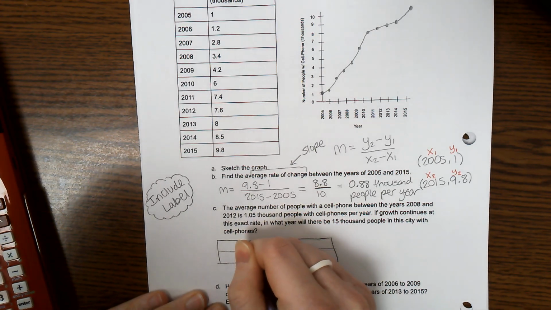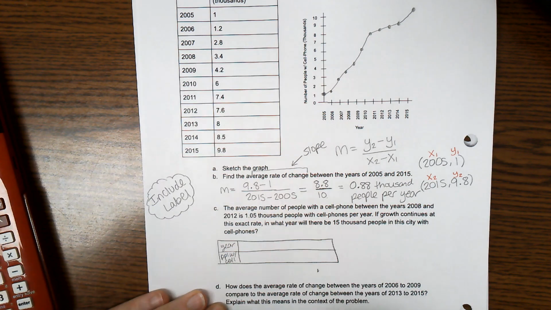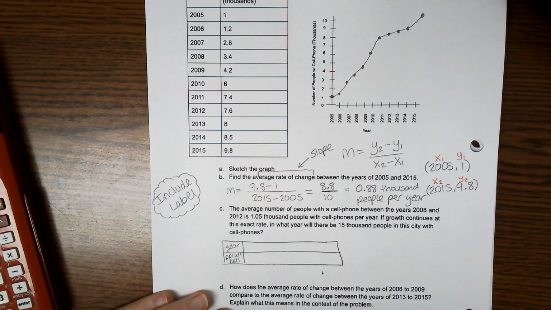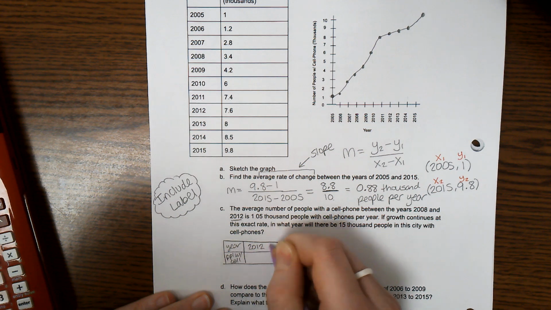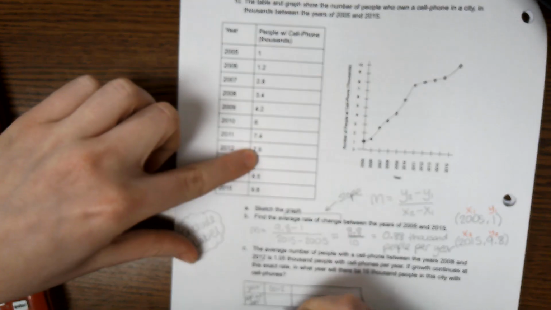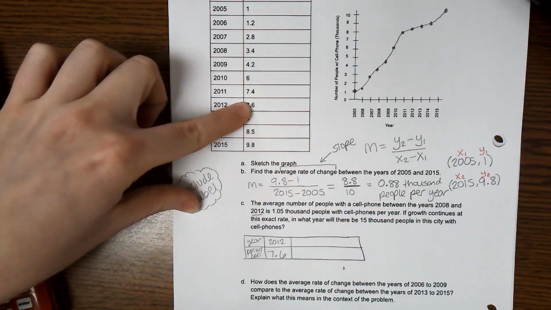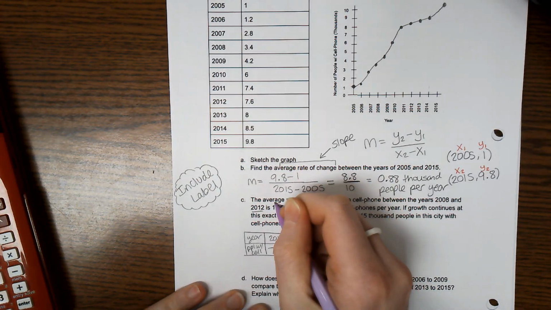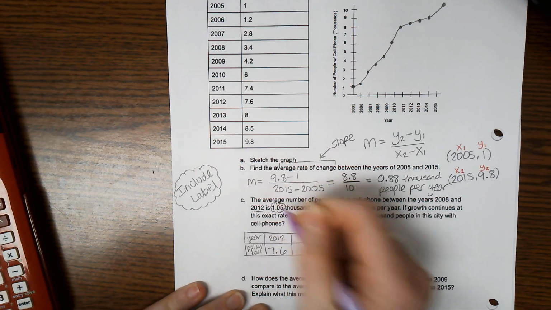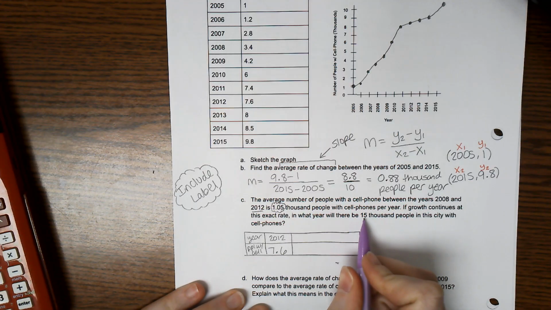Okay, so if this is the year, and this is the people with cell phones, we left off in 2012. That's going to be my starting point. And in 2012, we had 7.6 thousand people that had cell phones. Now, if we are increasing at this rate every single year, we want to keep going, follow that pattern until we hit the number 15.